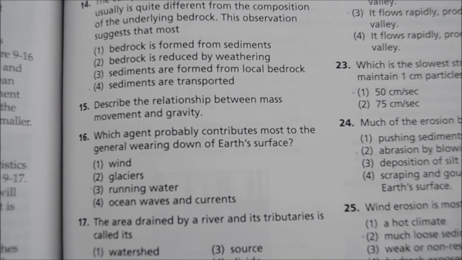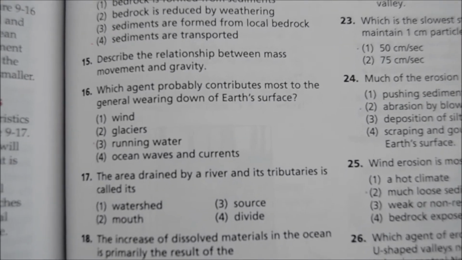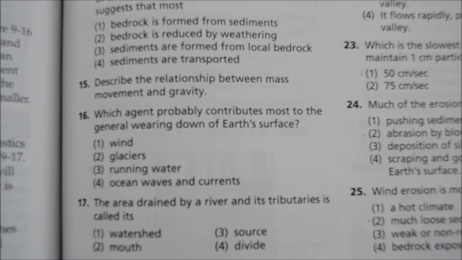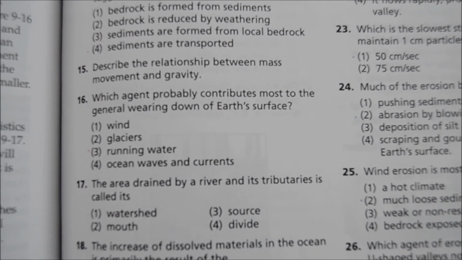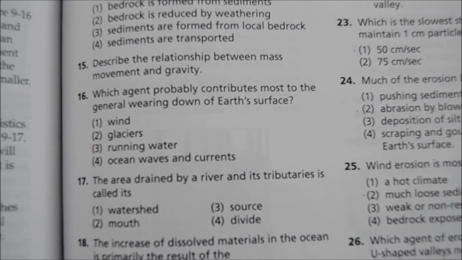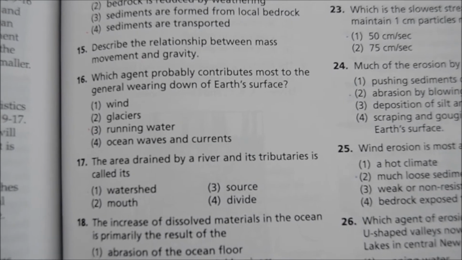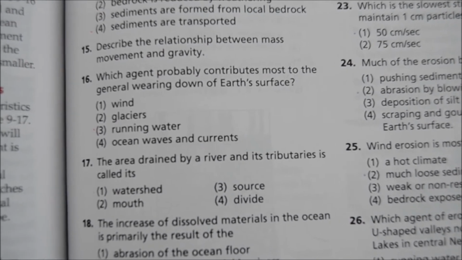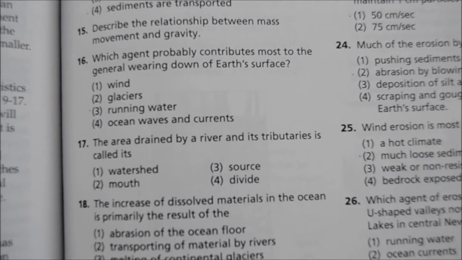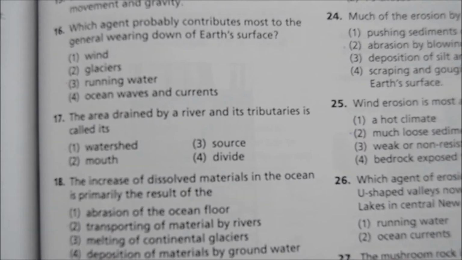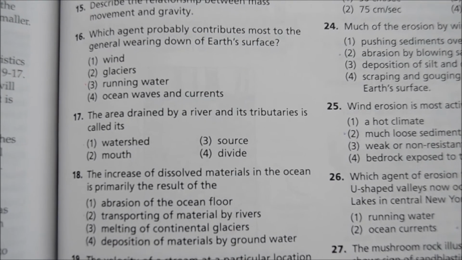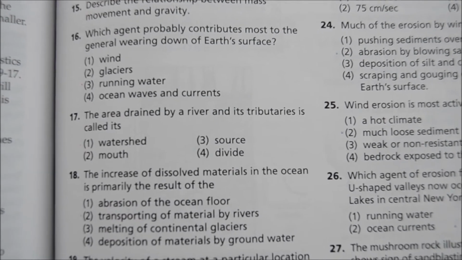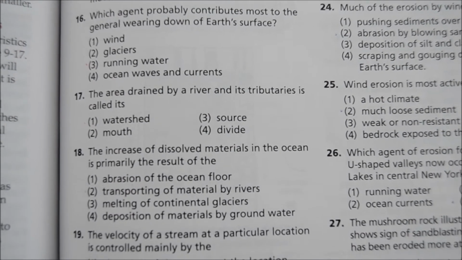Number 16. Which agent probably contributes most to the general wearing down of Earth's surface? For us now, it's running water. 11,000 years ago, I would have said glaciers. 17. The area drained by a river and its tributaries is called, that's your drainage basin, or also known as your watershed. Straight out of your definitions.